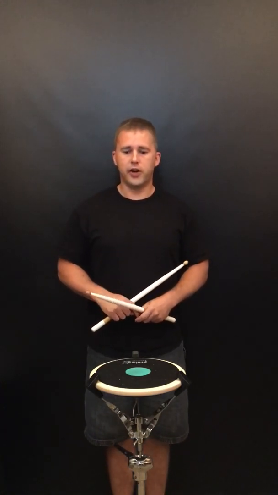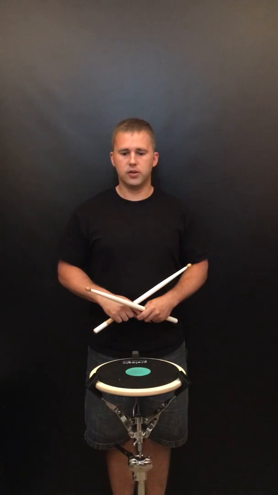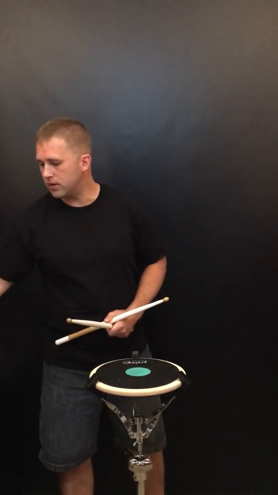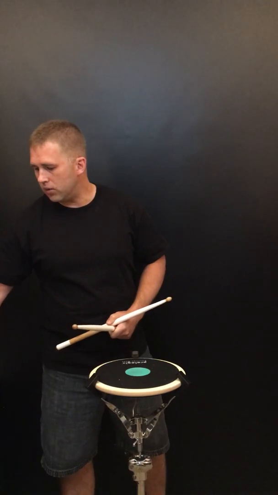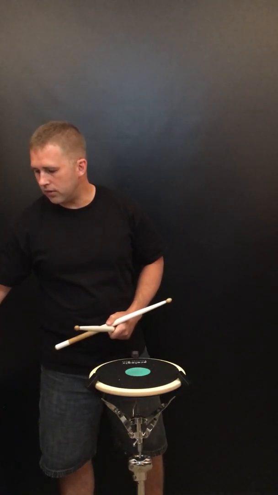So, the first measure is 5-stroke rolls. 1E and a 2, 3E and a 4. Okay, so let's play that to a met. Again, we'll kind of start this at about 80.